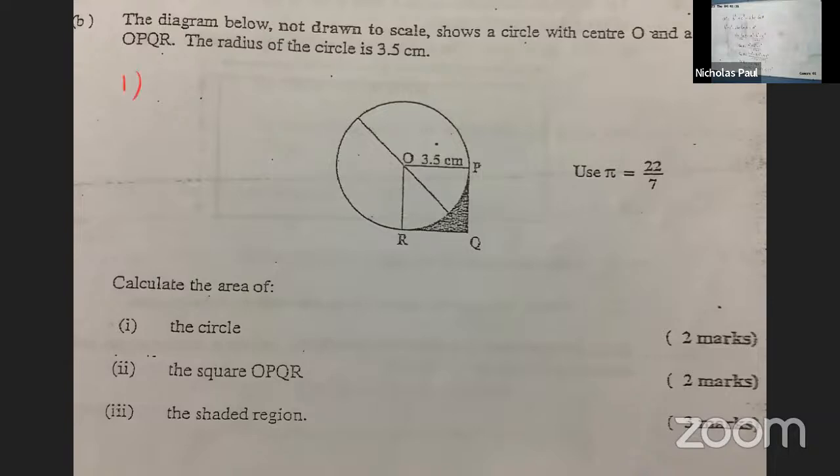Right, part one, area of the circle. Vishal, one, please. Pi r squared, which is pi by 3.5 squared. Where do you get the 8.5 from? What's the answer? 3.5. But that's the answer. Okay.